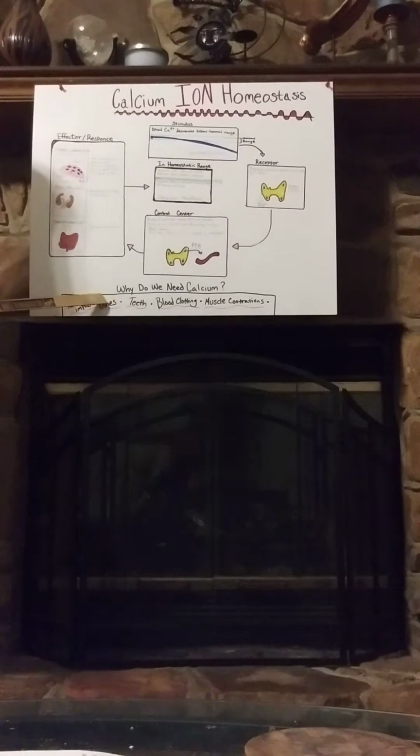Calcium ion homeostasis. Why do we need calcium? It's going to help with our bones, our teeth, it helps with blood clotting, nerve impulses, and most importantly, muscle contractions, which are needed for the heart.